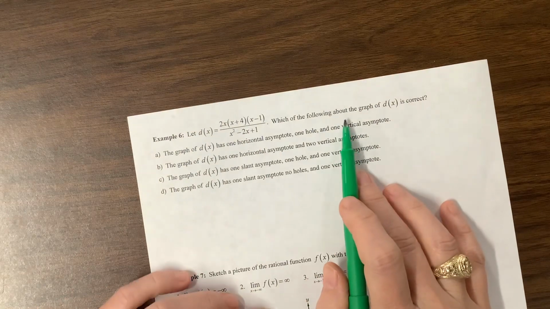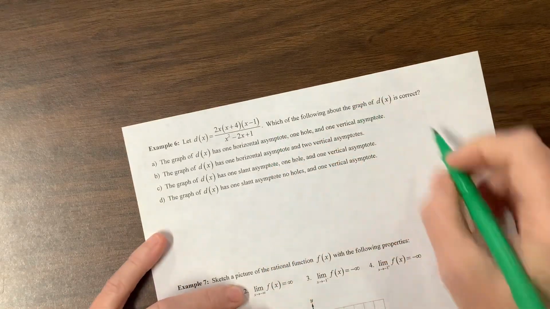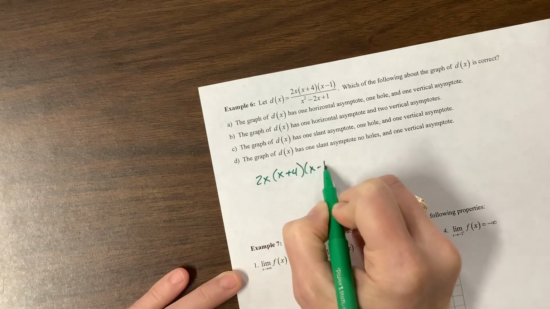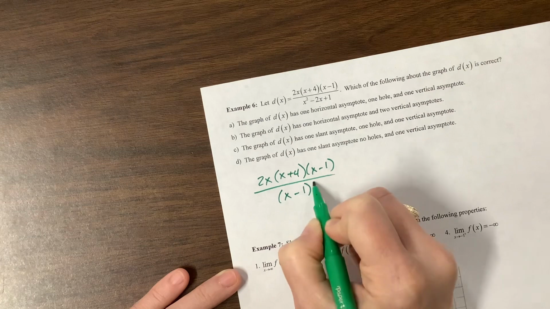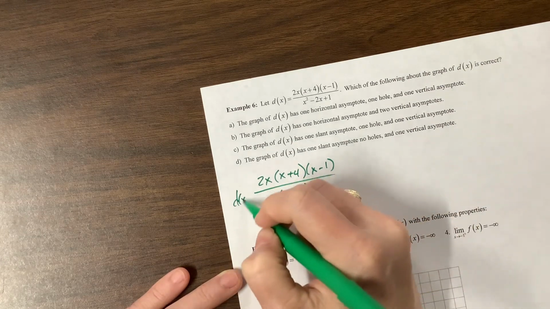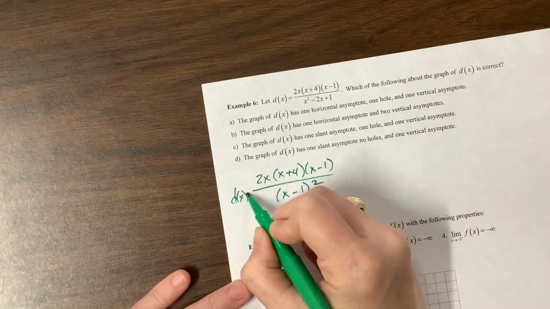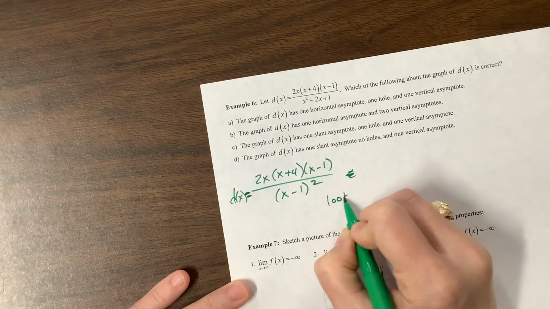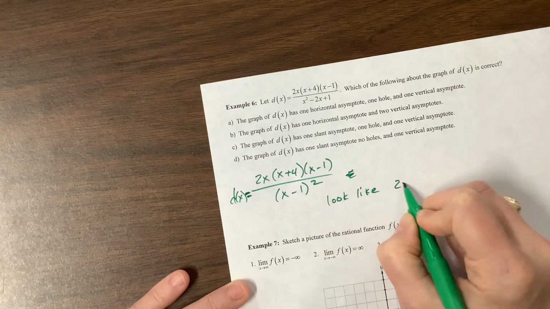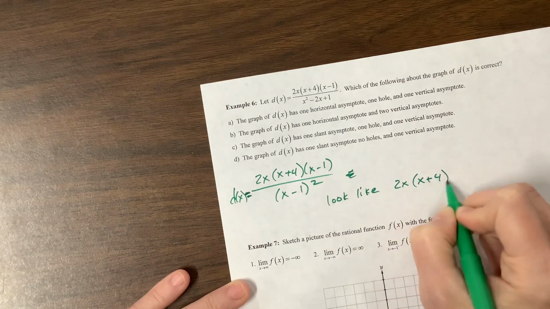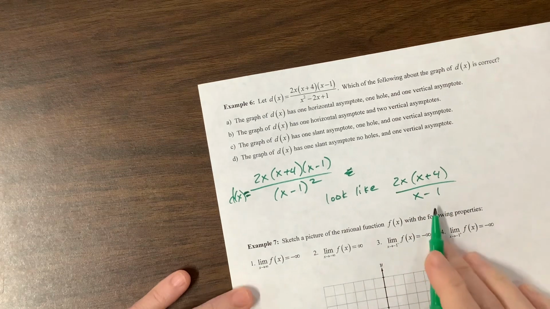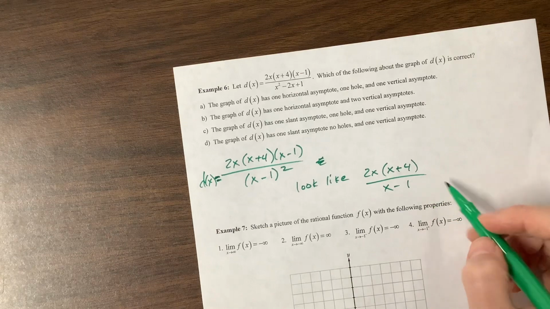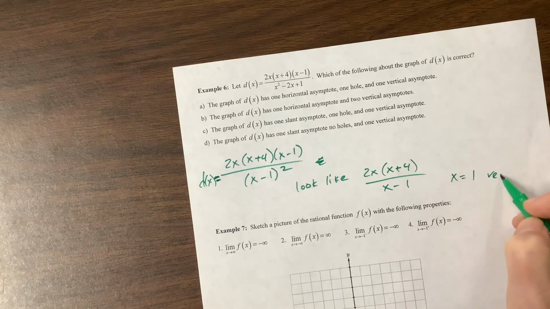Okay, which of the following is correct? Okay, so this denominator can be written as, so I have 2x times x plus 4 times x minus 1. The denominator can be factored to be an x minus 1 squared. So this is my d of x, which equals, my bad. So this would look like the equation 2x times x plus 4 over x minus 1. So x equals 1 is an asymptote. It's not a hole because the asymptote policy kind of trumps. So x equals 1 is a vertical asymptote.